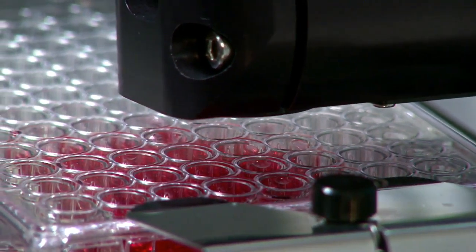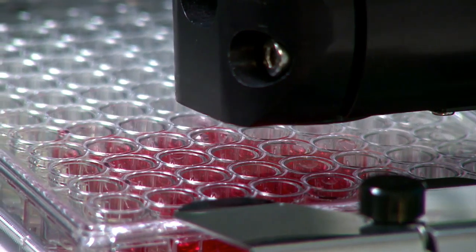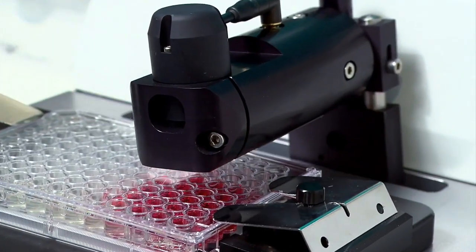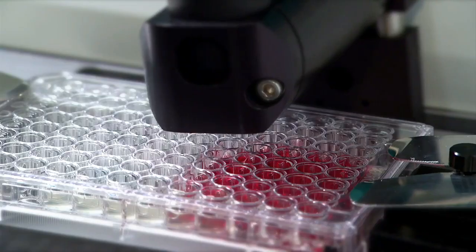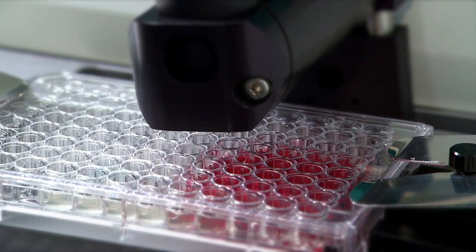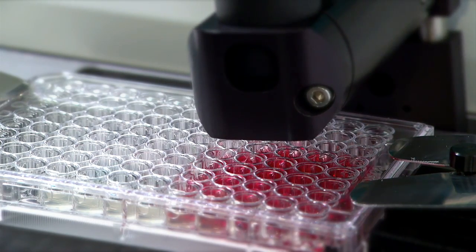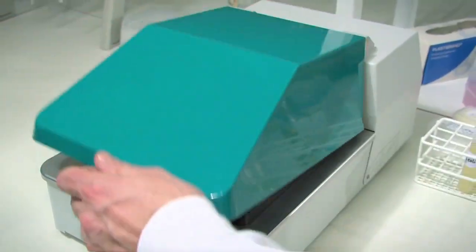oCelloScope's unique scanning technology, combined with advanced software, means that condensation, crystals and inhomogeneous samples can be taken into account. These are factors that traditional plate readers cannot compensate for, making oCelloScope an indispensable instrument for any analysis in which fast and effective responses are vital.